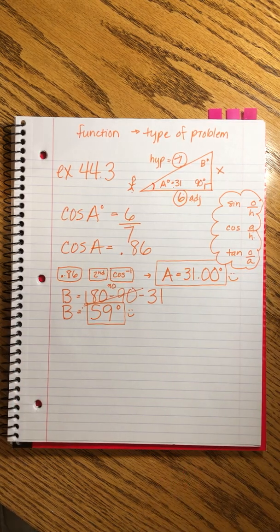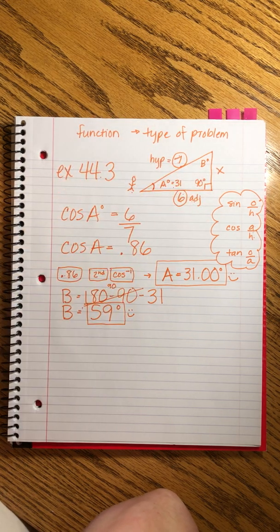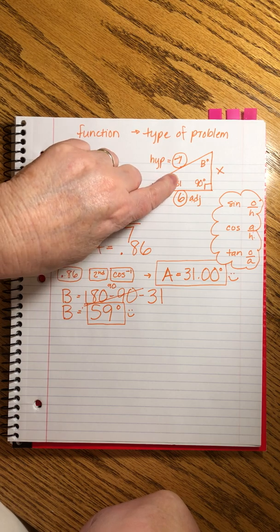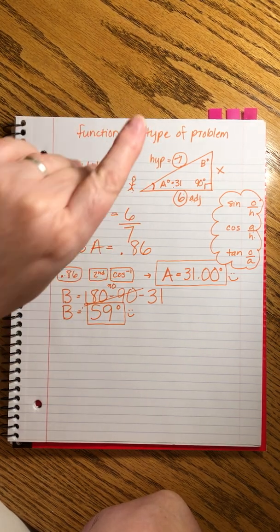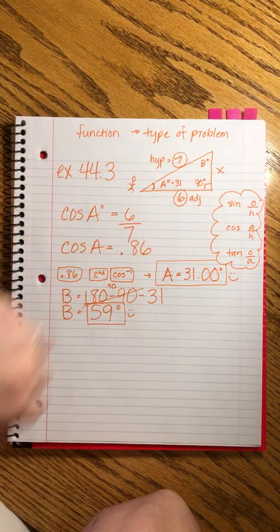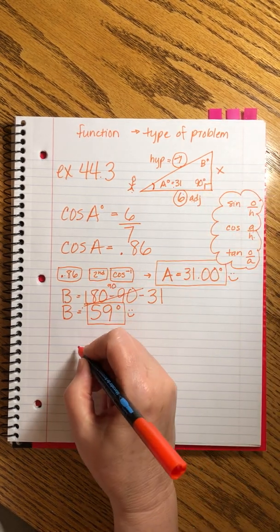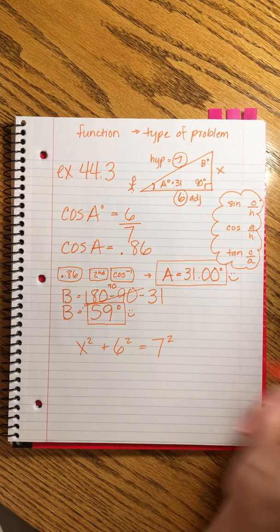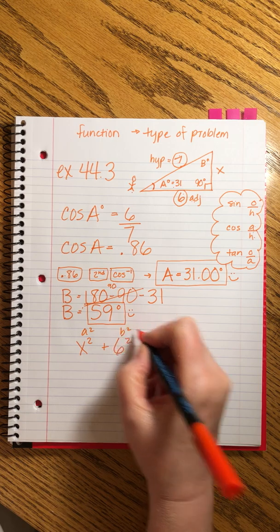Now what we're going to do is we're going to go back and try to find a value for x. Now, we could use tangent. We did that before, right? Now that we know this angle, we could say that the tangent of 31 degrees equals x over 6. But this time, just for fun, let's use Pythagorean, all right? We've used all of the functions at least once now. So let's solve for x using Pythagorean. So we would say that x squared plus 6 squared equals 7 squared. Right? This is a squared, and this is b squared, and this is c squared.